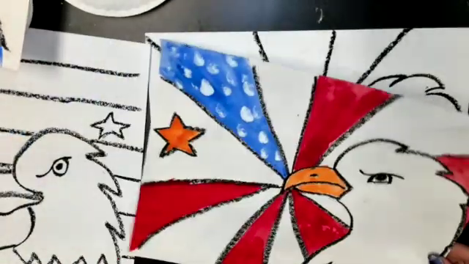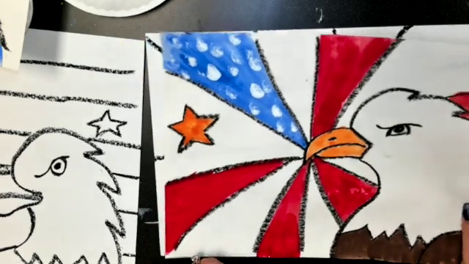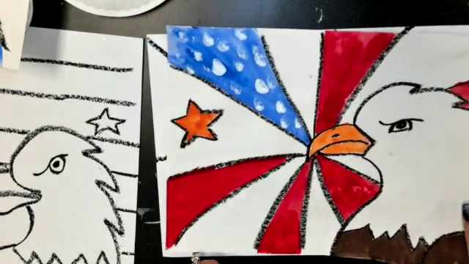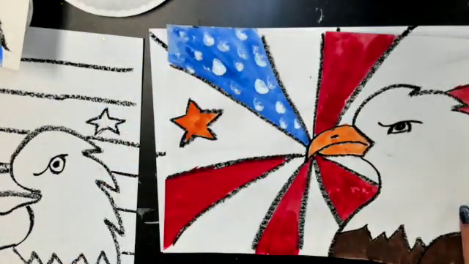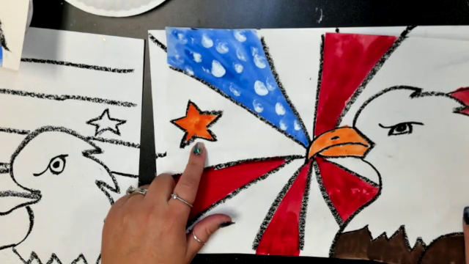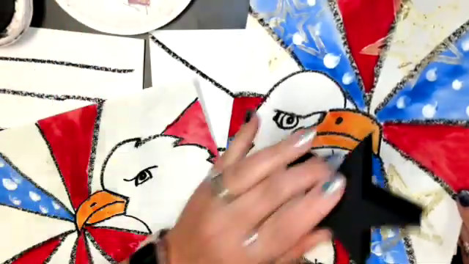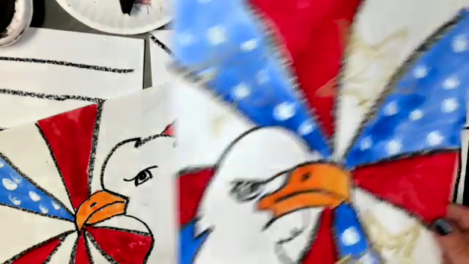Next week, we're going to paint this eagle using our symbolism colors for the U.S., which we know is red, white, and blue. And we can add some white stars if we want. And then if you want to draw a star and then paint it, you can. Or next week, we can use some shiny gold paint and a little star stamper and stamp a star on there.